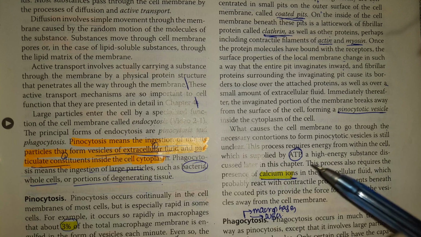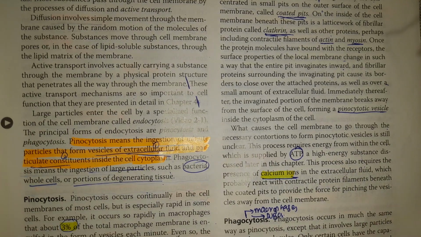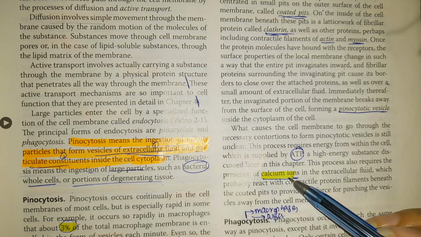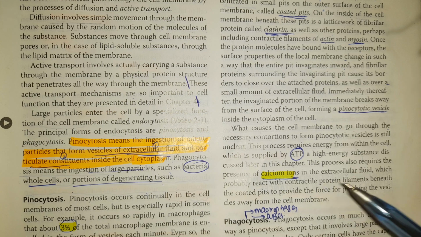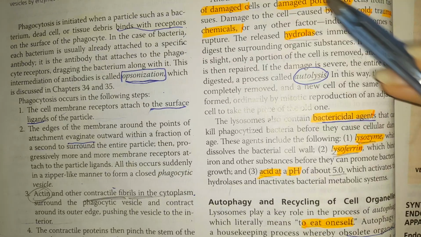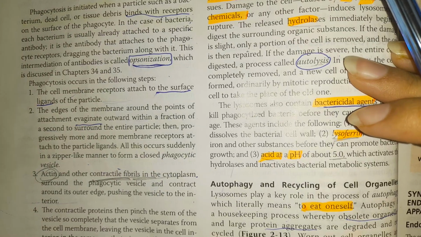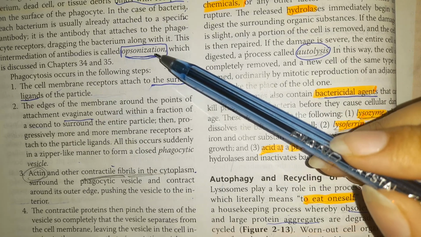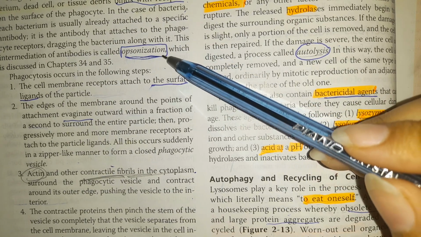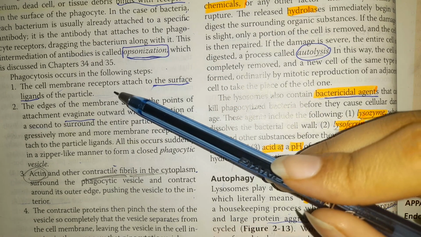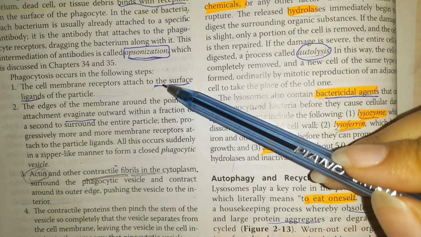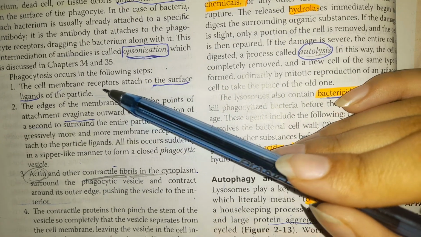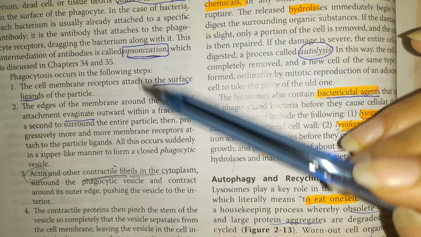The limiting factors for this process are ATP, because it is an active transport process, and calcium ions, which are involved in the functioning of actin and myosin molecules. Phagocytosis also occurs in the same way, just with larger particles, but they have written it over here in a summarized manner. The attachment of the receptors with the protein molecules is known as the opsonization process. So, cell membrane receptors attach to the surface ligands of the particles, which can be proteins or other substances.